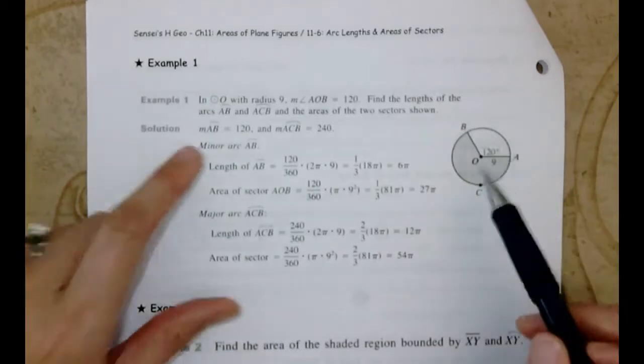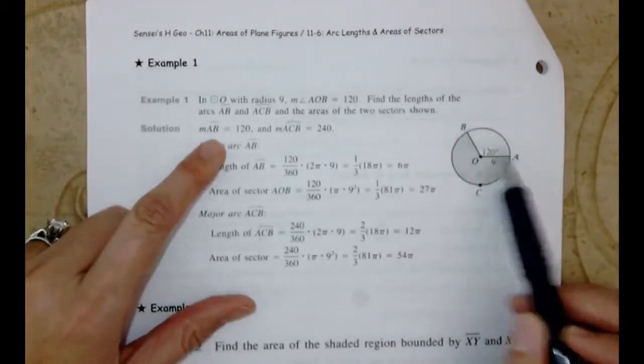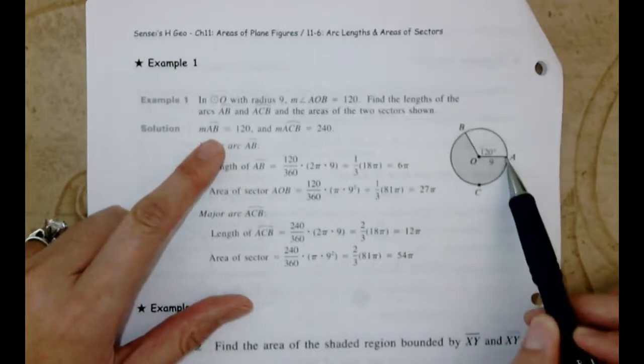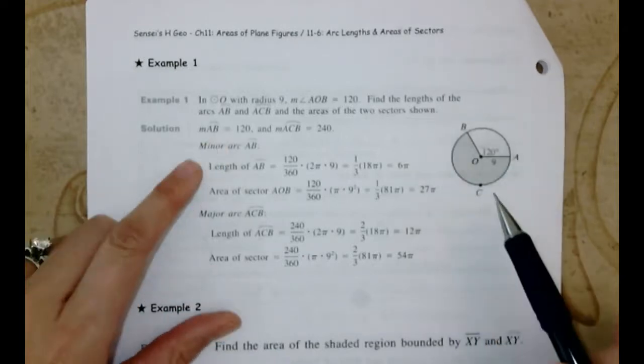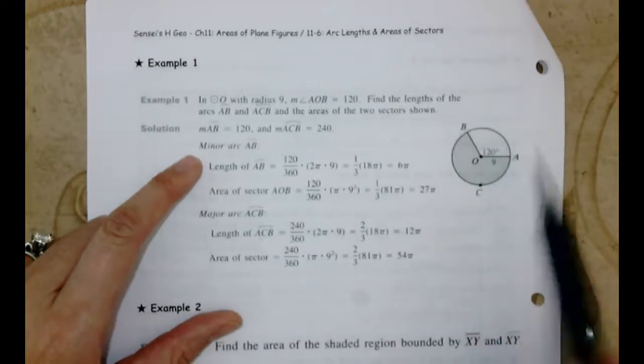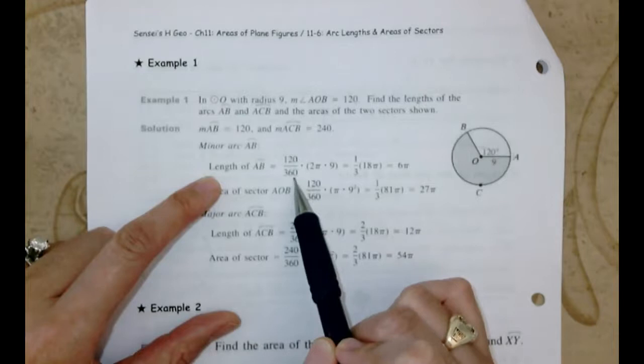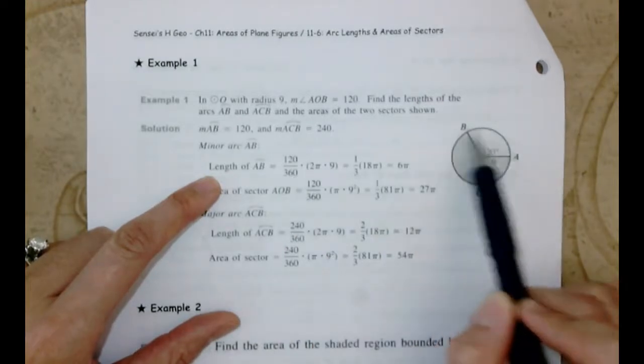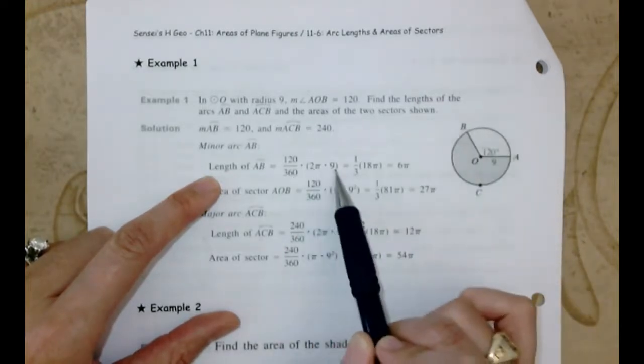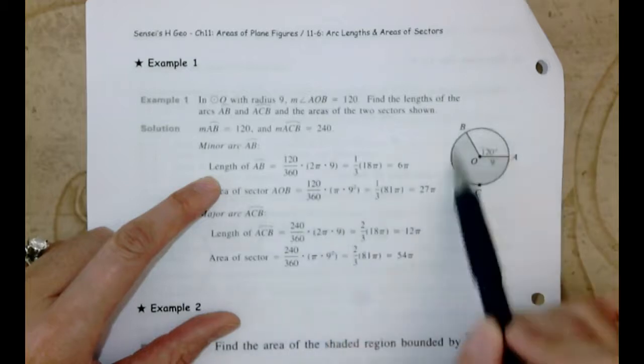Arc AB is 120, then the other side is 240, right? ACB is 240. So for the minor arc AB, the length of arc AB is 120 over 360, which is a third of the whole circle, times 2 pi r to get the circumference of the whole circle.